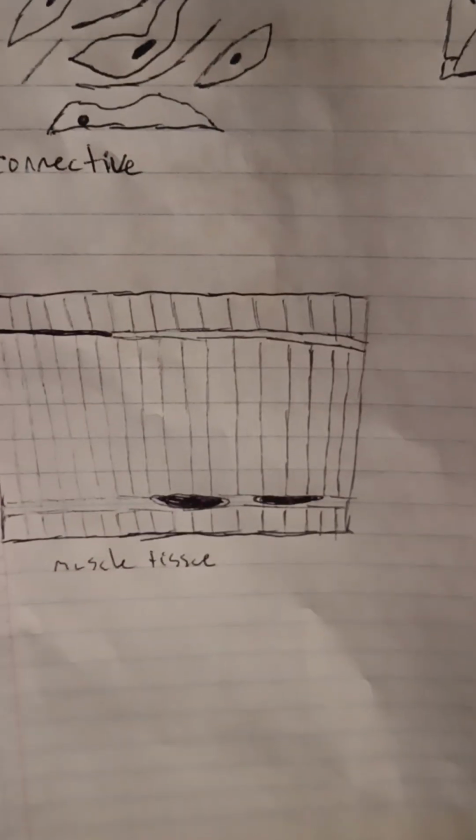I'm going to flip the camera around so you can see my drawings, but I'm going to try and do the best I can. Before we get started, tissues are organized groups of cells, not the other way around. And there's four kinds. We have epithelial, connective, muscle tissue, and we have nervous tissue.